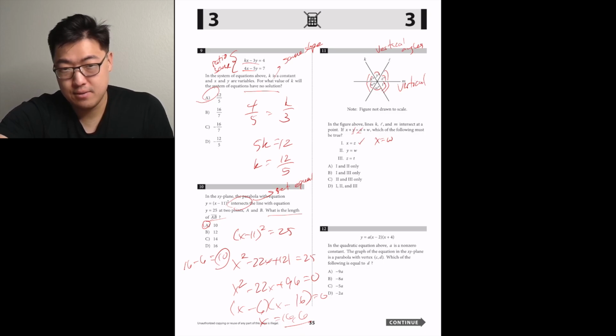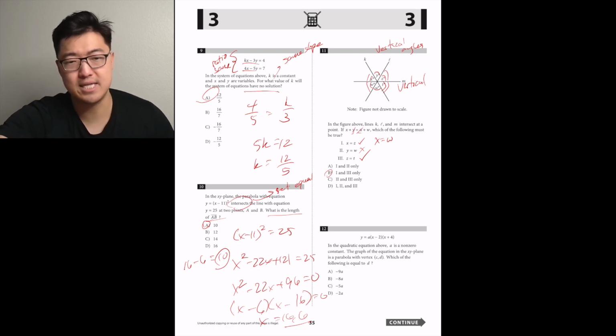Cool. So let's try Roman numeral 1, x equals z. X would equal w, and w equals z, given the vertical angle rule, and so 1 is true. Y equals w: we know y equals u, but we don't have any connection with y or u to any of the other stuff, so I'm not sure you can prove that one. Then 3, z equals t. Z equals w, w equals x, x equals t. Vertical angles all the way through. Yeah, so I think it's 1 and 3.